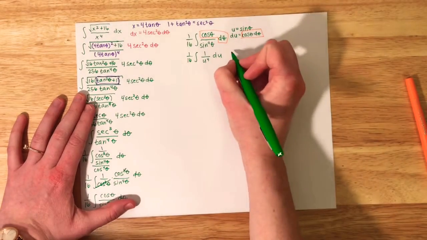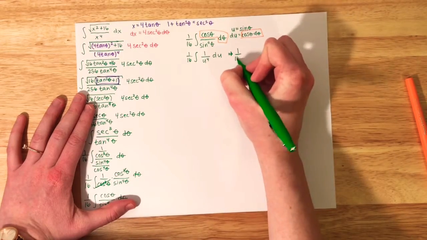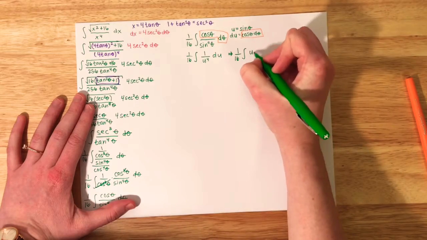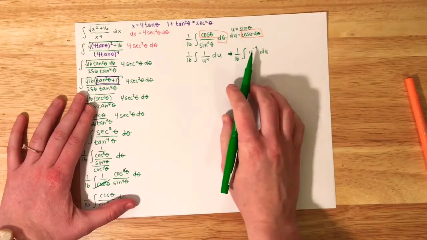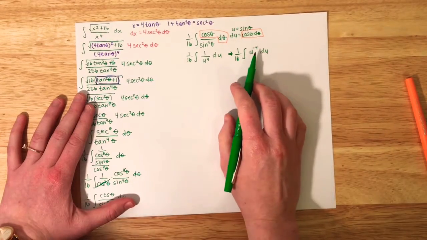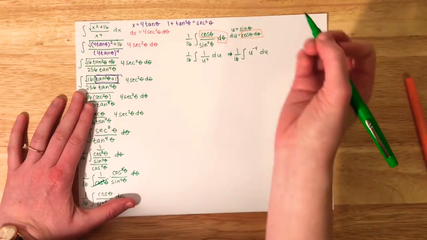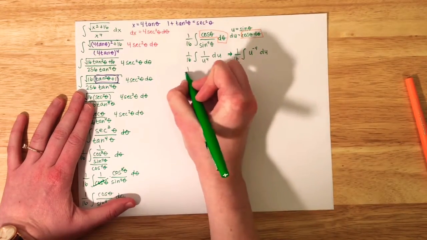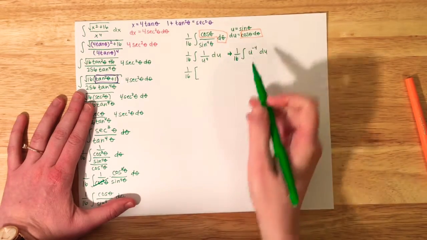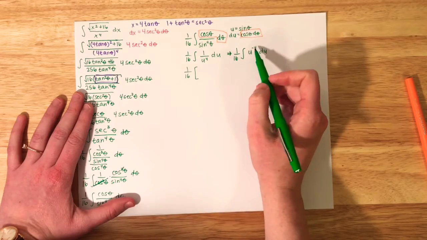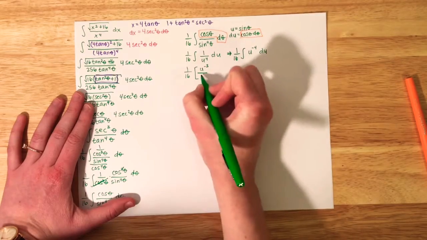All right, and I like to rewrite this as 1 over 16th indefinite integral of u to the negative fourth du. I feel like when I change it to this power, it makes it a lot easier to go about anti-deriving this. Okay, so we have 1 over 16. So now the antiderivative of this, we raise the power by 1, so we have u to the negative 3, and divide by that new power.